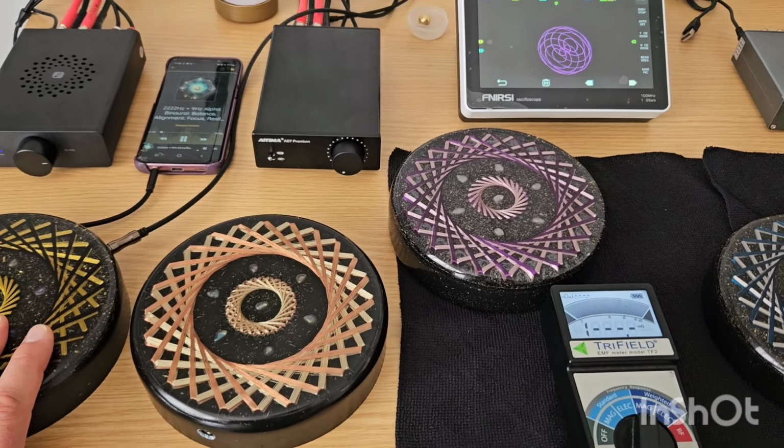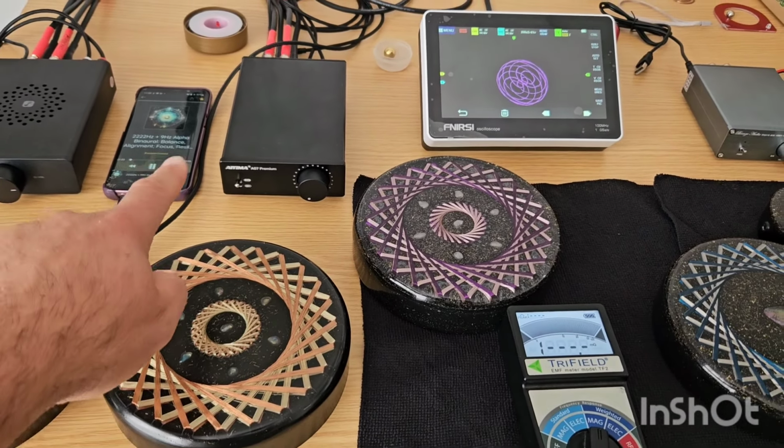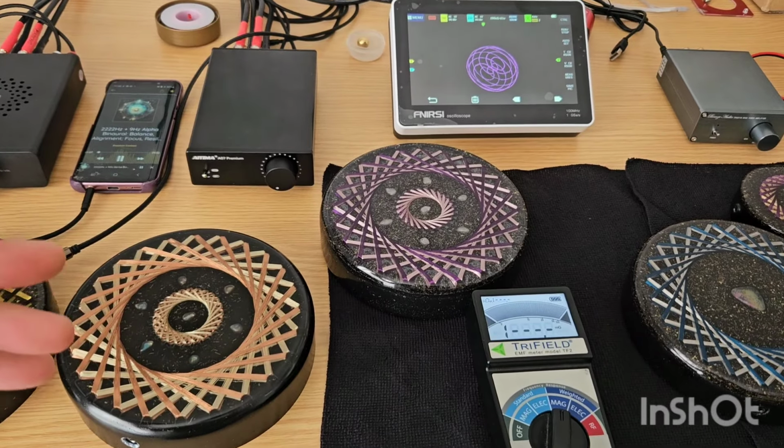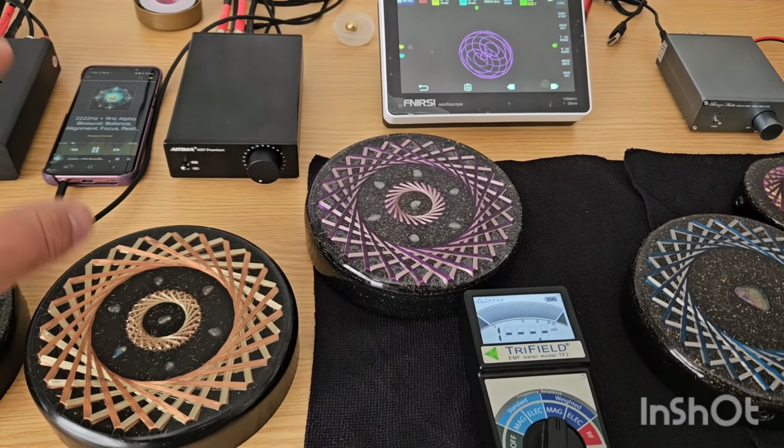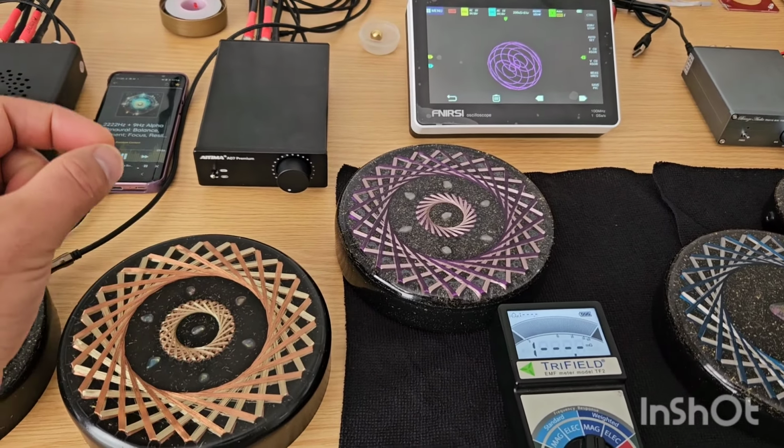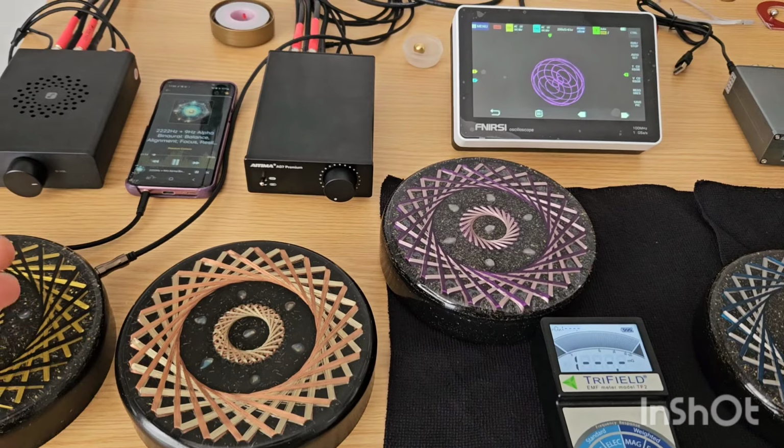You can run it with other apps if you wish. You don't have to use this app, but I highly recommend it. From what I've seen, from what I've tested, this is it. This is where you want to take your PEMF healing journey.